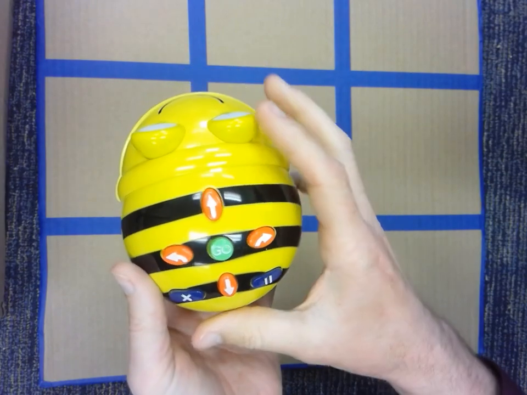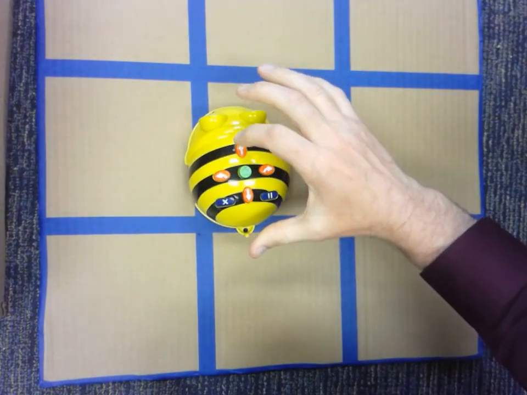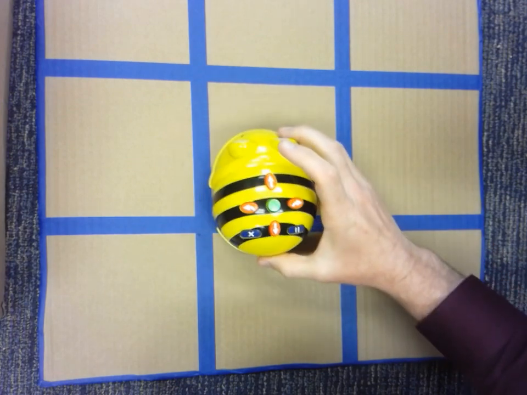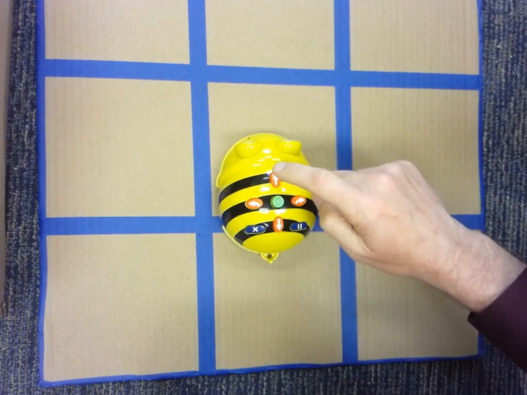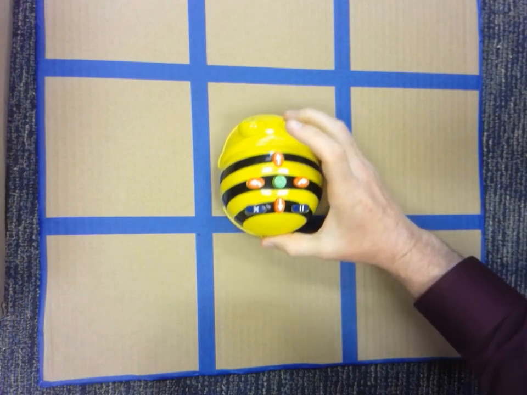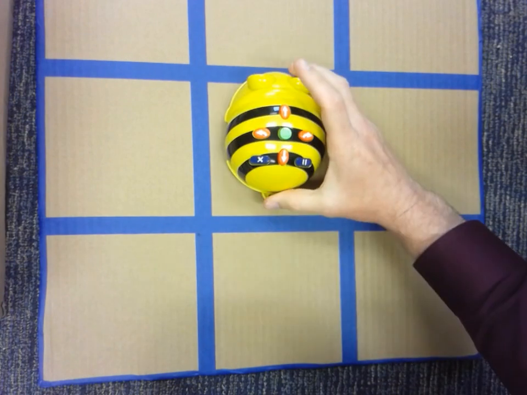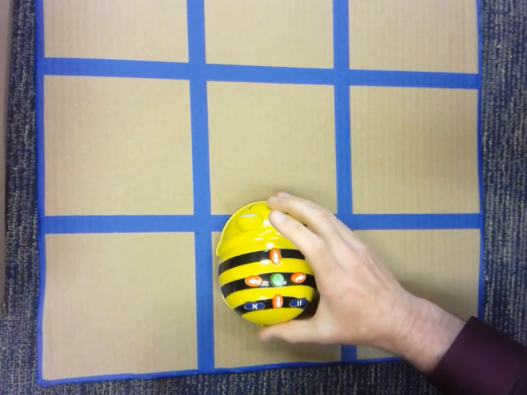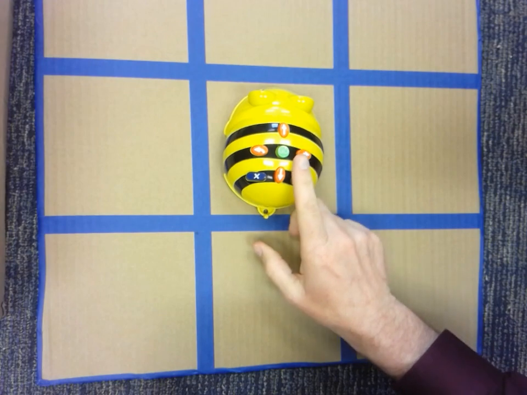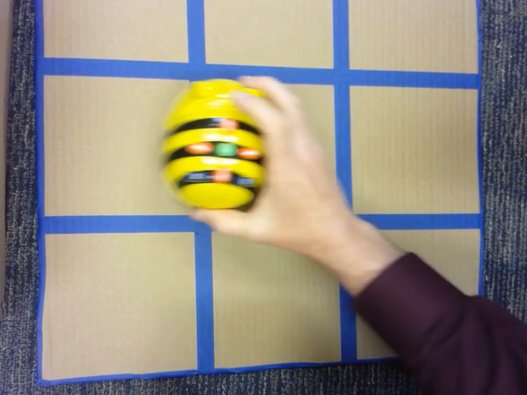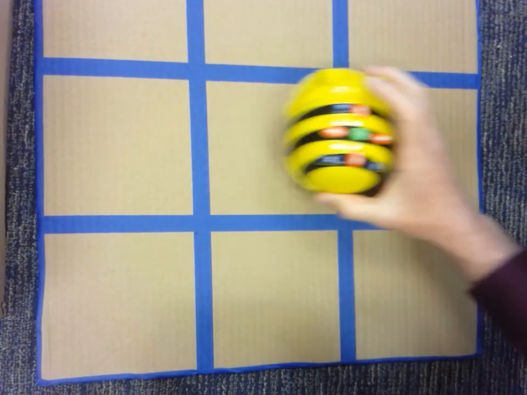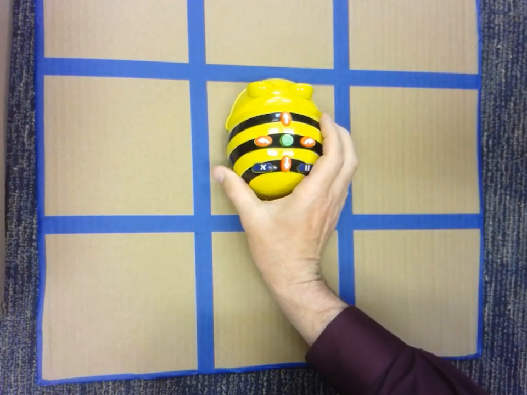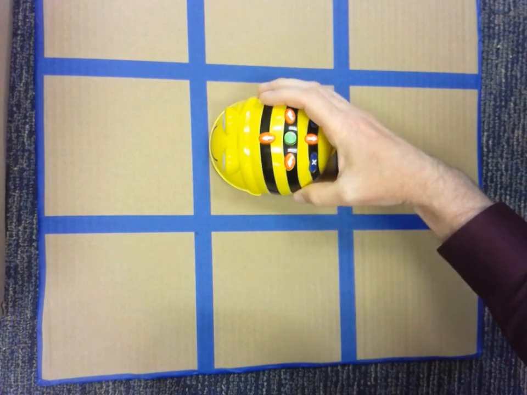The next thing we need to know about is these directional arrows. Now these directional arrows move the bebot. The forward and backward ones make the bebot move one forward or one backward for each time it's hit. The left and right arrows do not make the bebot go left and do not make the bebot go right, but those left and right arrows make the bebot rotate or turn this far.